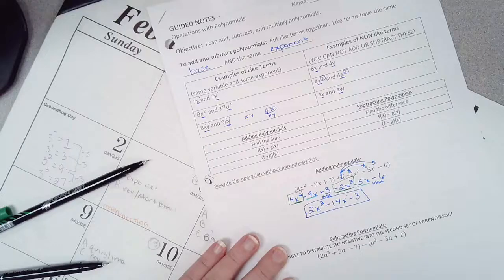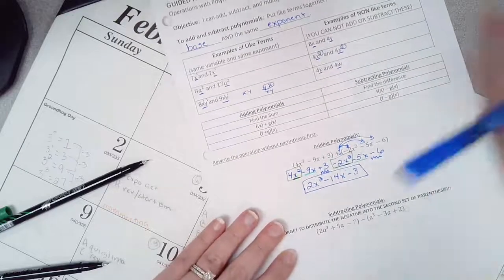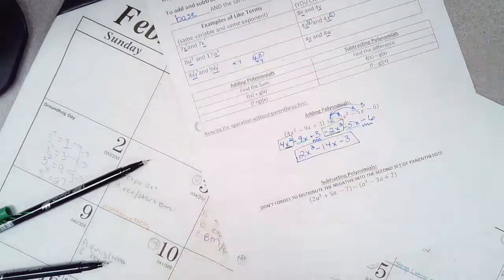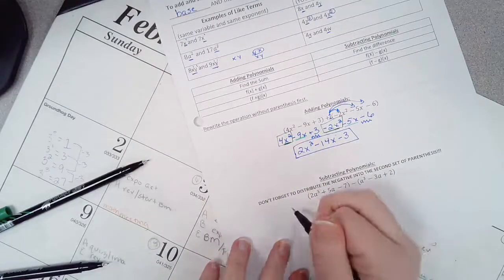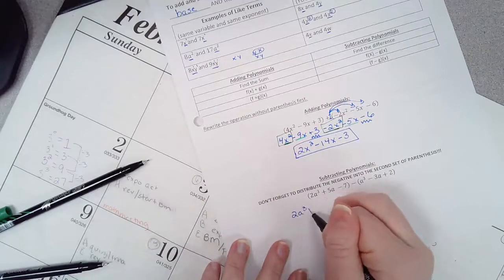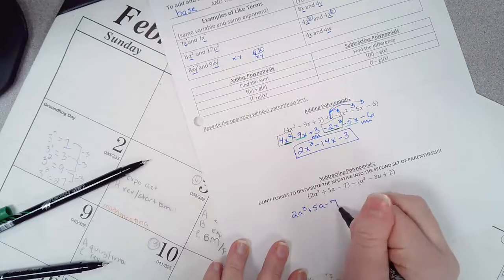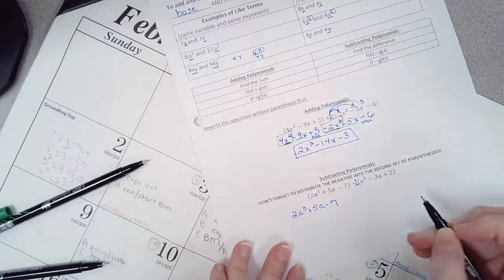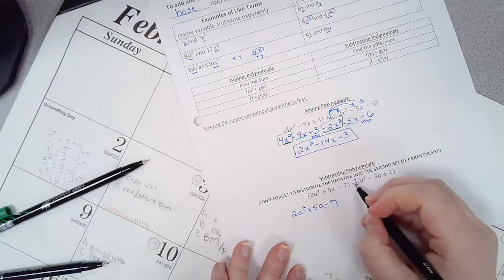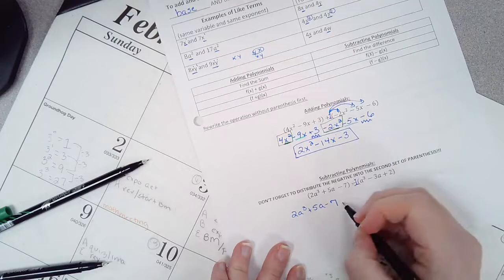When I subtract, you're always allowed to drop the first parentheses, just like adding. However, you have to be careful in the next step. Remember that 1 right there? There's an invisible 1 here too. So when you distribute that negative 1 into everything, it becomes negative a cubed.